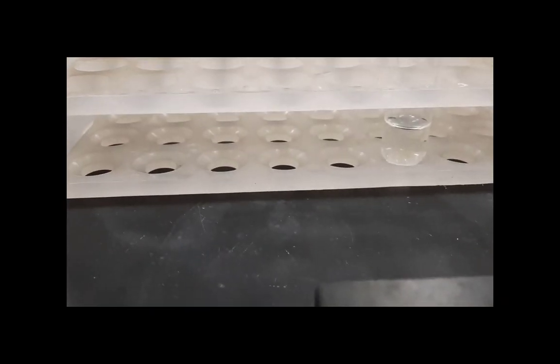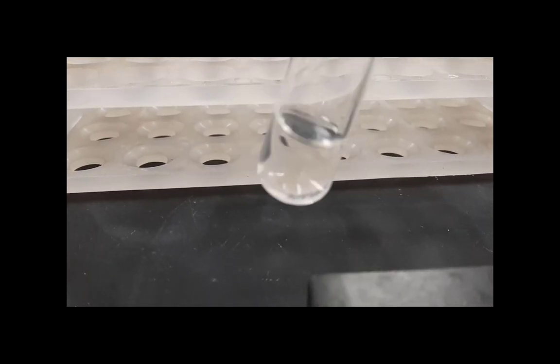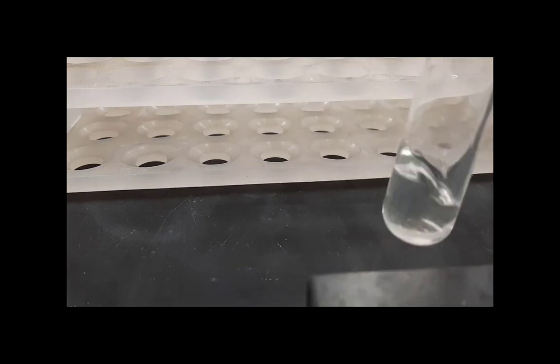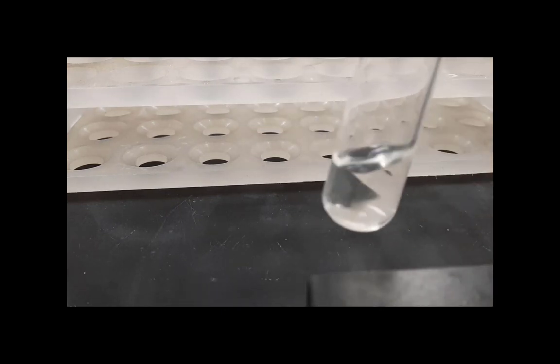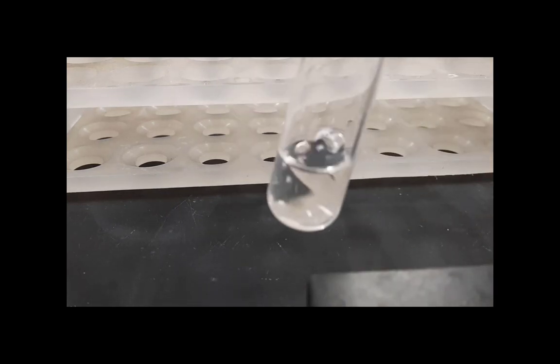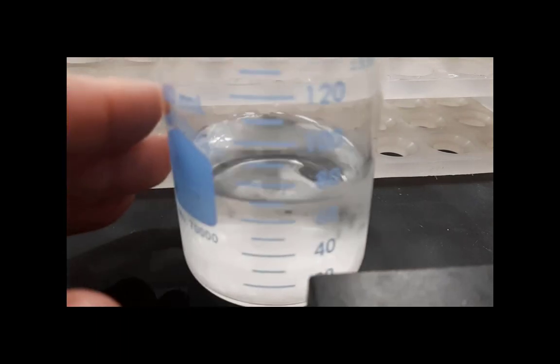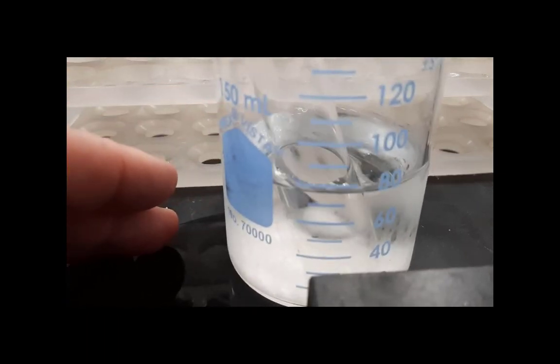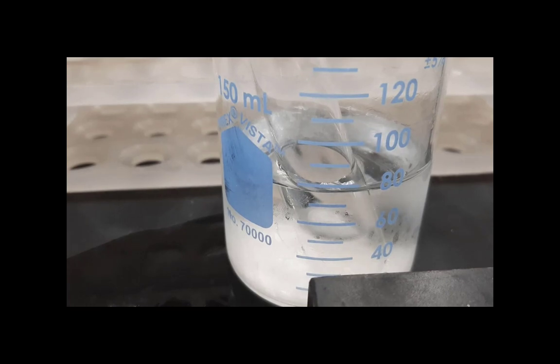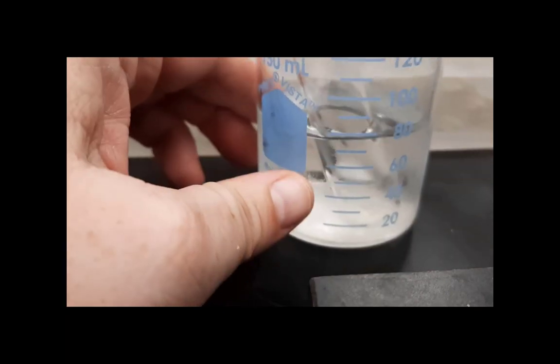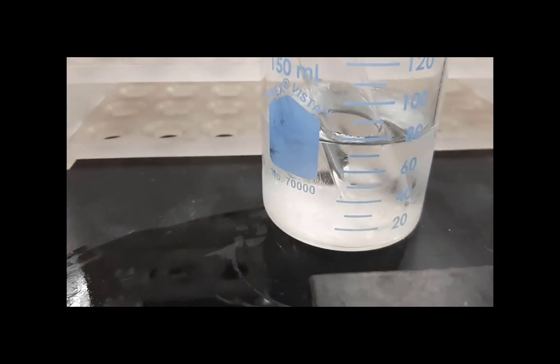The solution has now been saponified, and we notice that there's really only one homogeneous layer at this point. And it's lost its smell for the most part. I'm going to now put it in cold water to sit. And I'm now going to add hydrochloric acid to the saponified reaction.